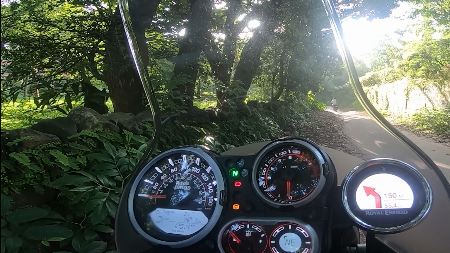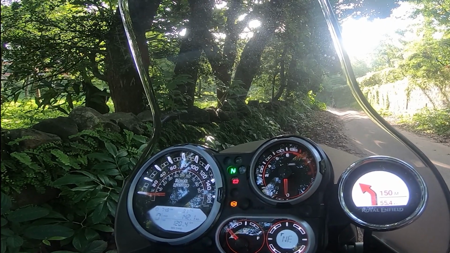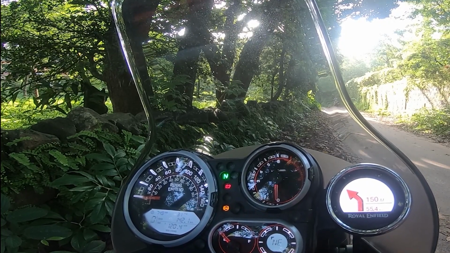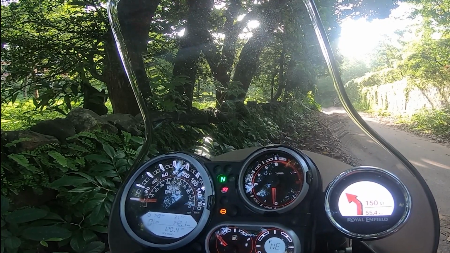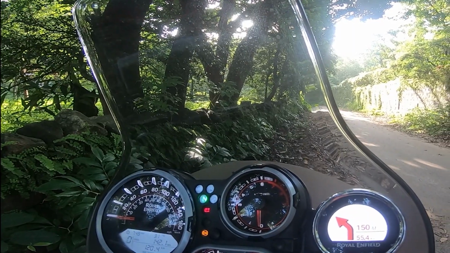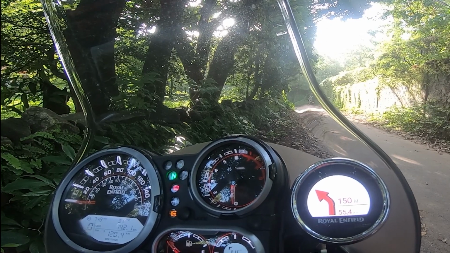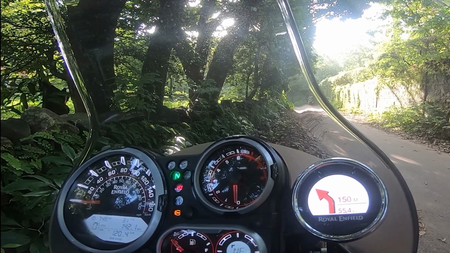The primary kilometer is nothing but the 55.4 kilometers, that is your primary destination, and the secondary navigation is your 150 meters. It is saying that after 150 meters there'll be a left turn. So this is how the Tripper navigation works.